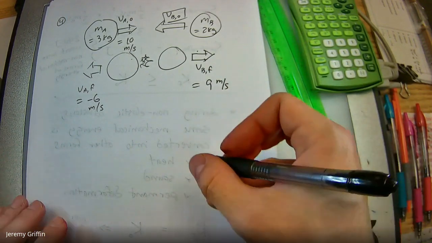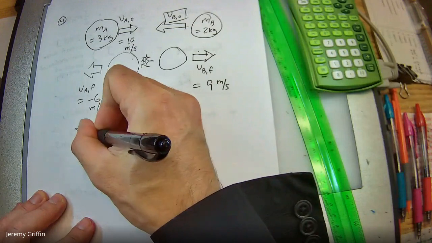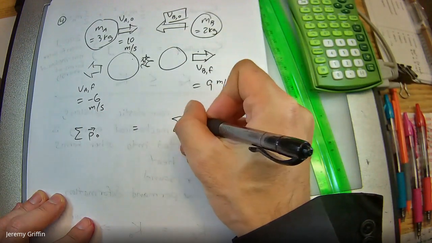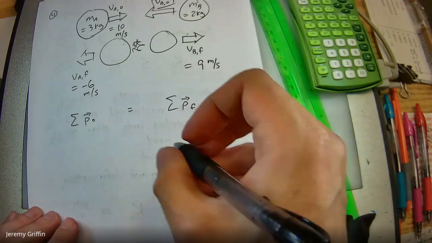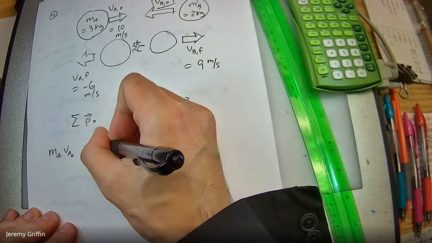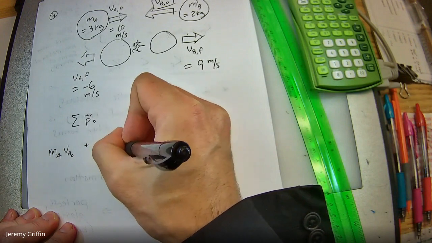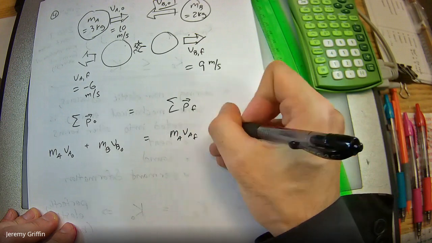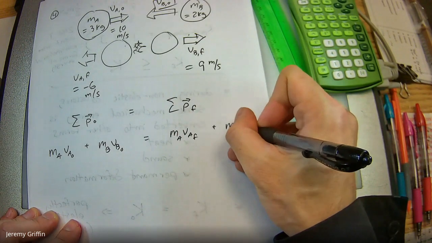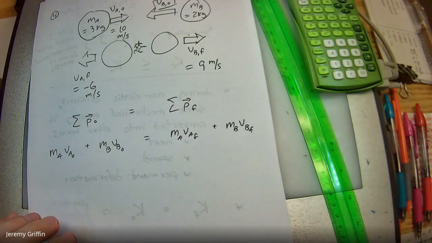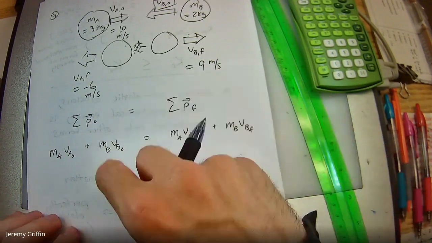Okay. So let's do momentum accounting. Sum of momentum before collision is equal to sum of momentum after collision. MAVA naught plus MBVB naught is equal to MAVA final plus MBVB final. Right, like that. And let's plug in some numbers.